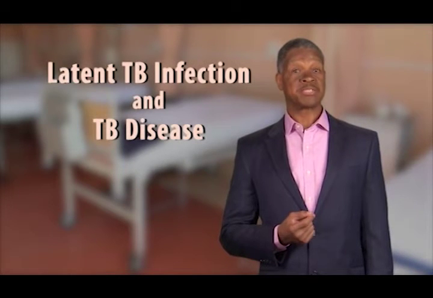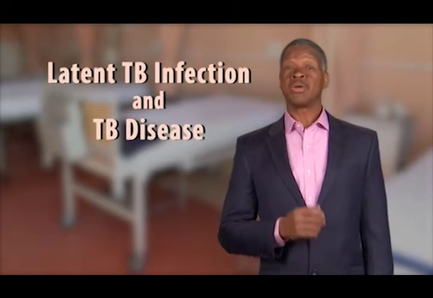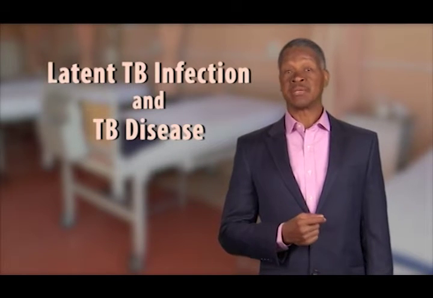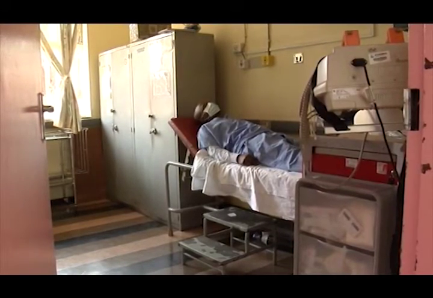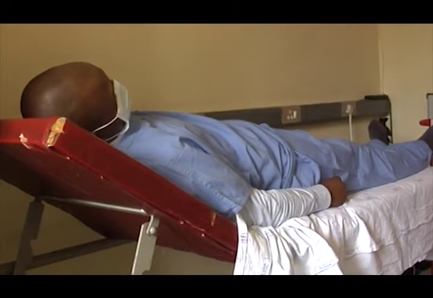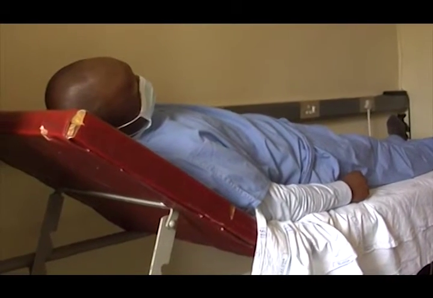Many people infected with the TB bacteria never get sick. The infection remains inactive or latent. As a result, two TB-related conditions exist: latent TB infection and TB disease. When TB bacteria live in the body without making you sick, it is called latent TB infection. Some people can have latent TB infection for years and not get sick. However, in other people, TB bacteria overcome the defenses of the immune system and begin to multiply, resulting in the progression from latent TB infection to TB disease.